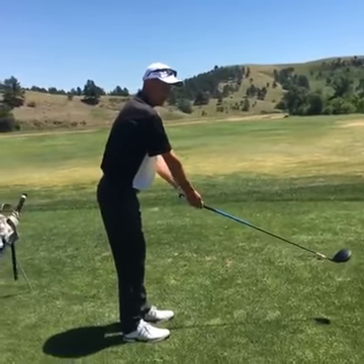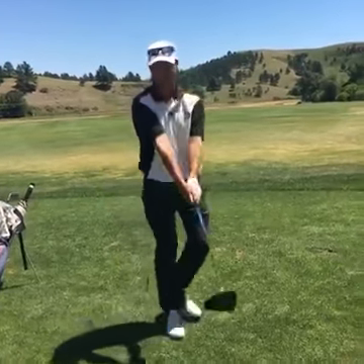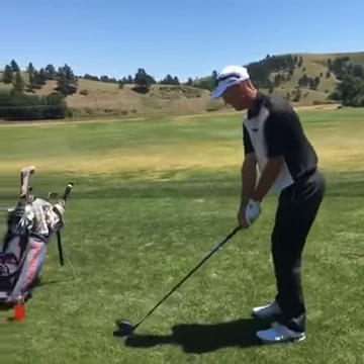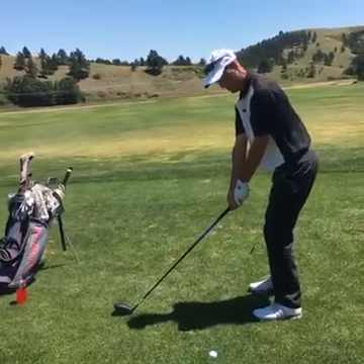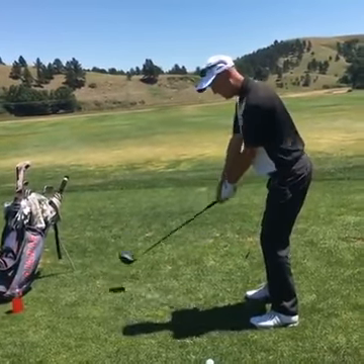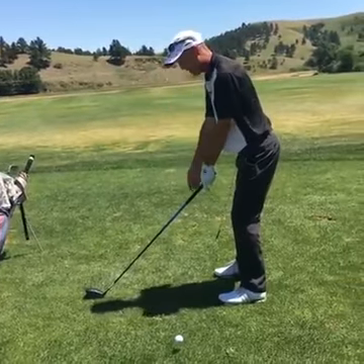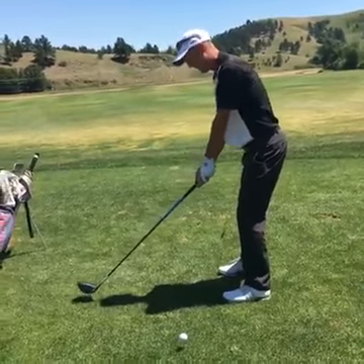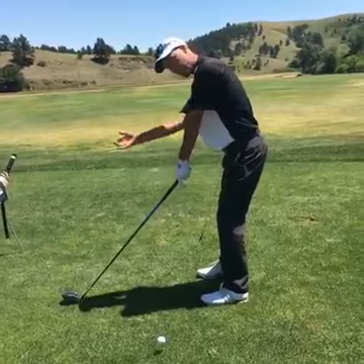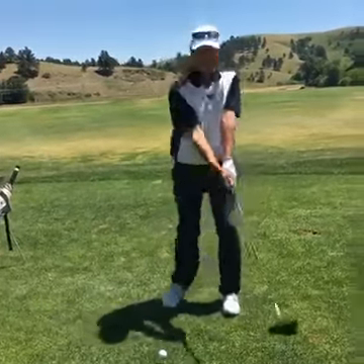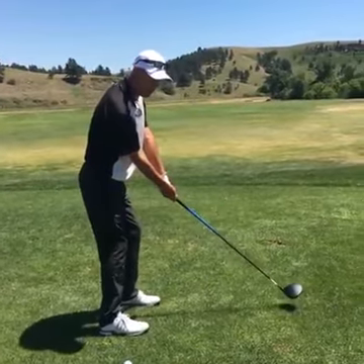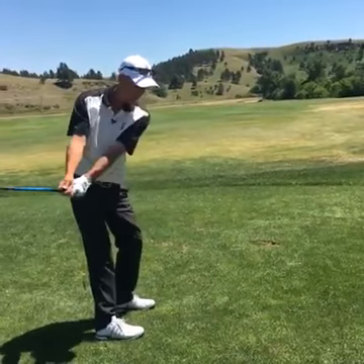If I've got my left arm way below my right, and I set up like this, chances are my path is going to come across. Left arm's low, right arm's high, I come this way. If I do the inverse, and I get this left arm up nice and high and the right arm below, then, yeah, you bet. Now it's easier for me to get this club into this.